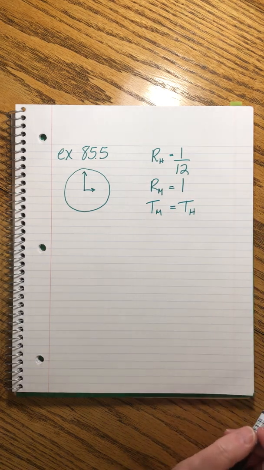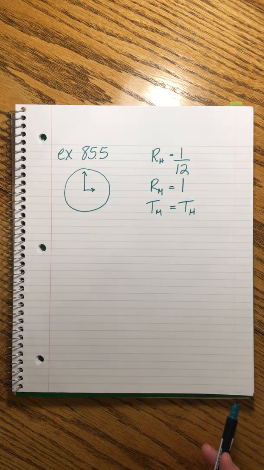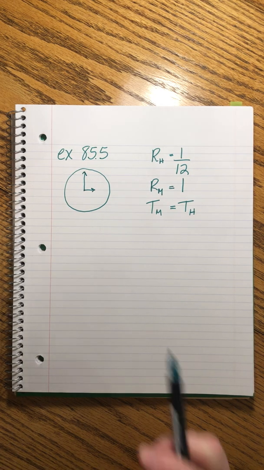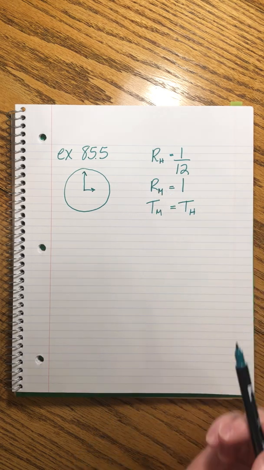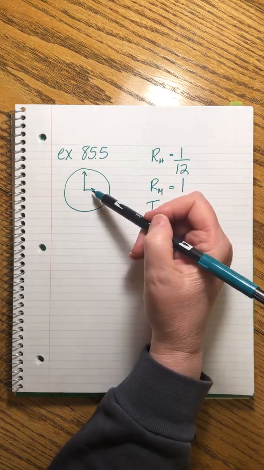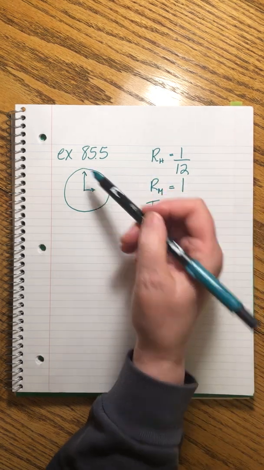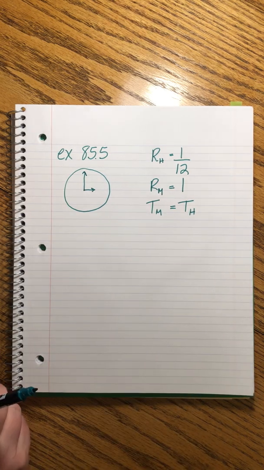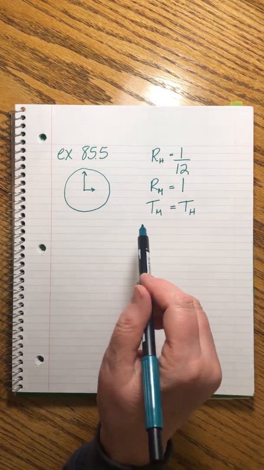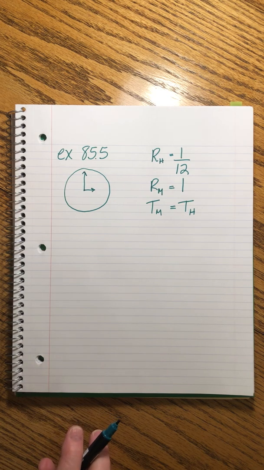I'm also gonna say again that if you look in the book, John often uses big and little. That's too confusing. I don't like that. I like to use hour and minute hand. The hour hand is the little hand, the minute hand is the big hand, but I don't like it. I used to teach this using big and little like John, and it was too confusing, so I've switched. Trust me, it makes more sense.